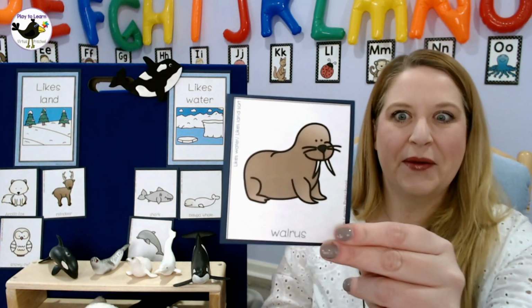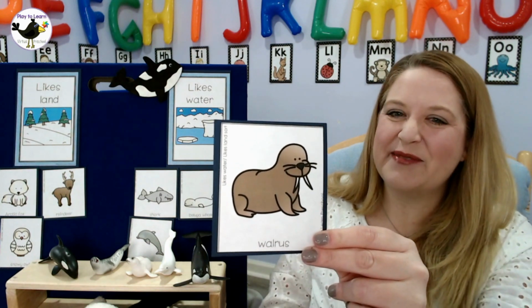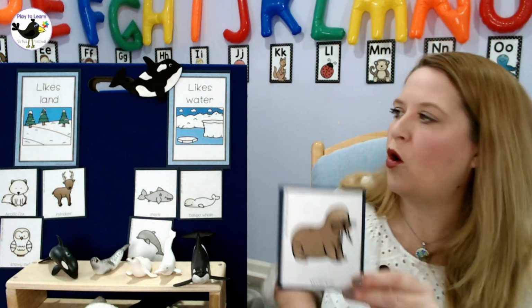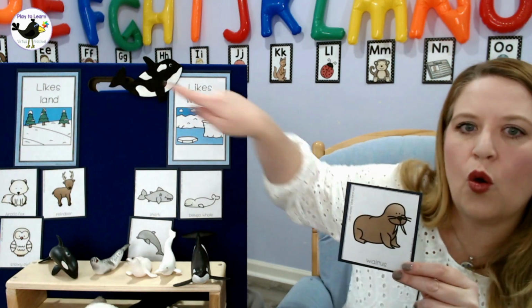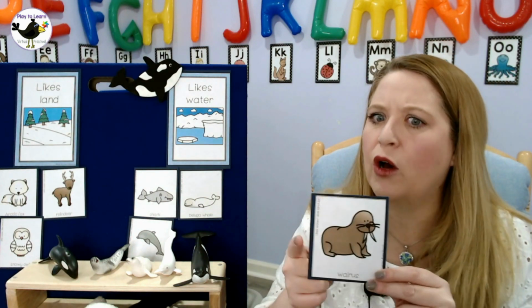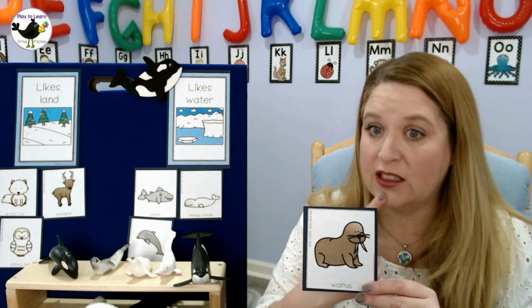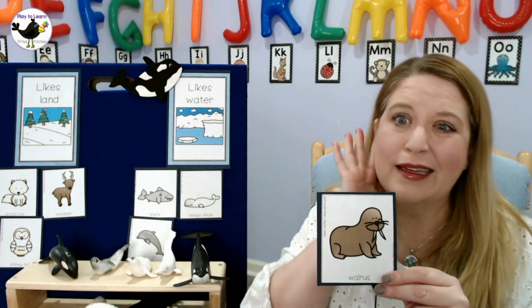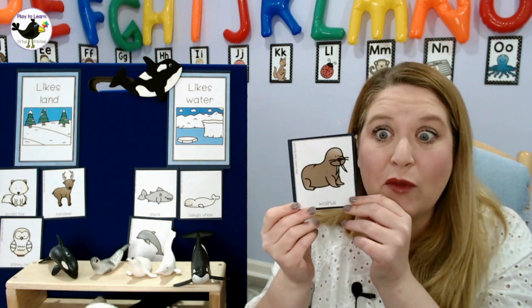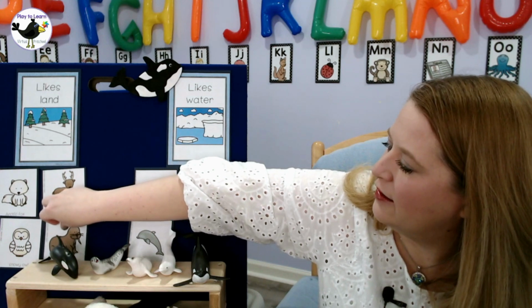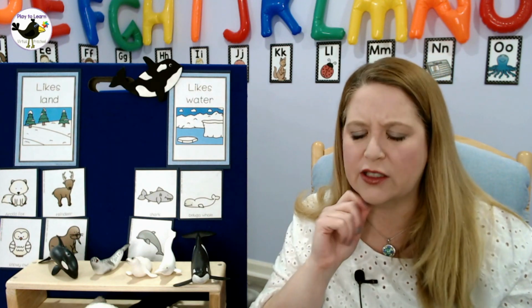Let's do two more. Do you remember this one from our Arctic Animals Day? It's a walrus. Yes. Does the walrus like land or water? It can swim in the water. You're right, that's tricky. Walruses can swim, but for most of their day, do they like to sit on the land or the water? This is a tricky one, because if they're hiding from the polar bears, they might get in the water. And if they're hiding from the whales, they might go on land. Let's put them on land. That's a tricky one. There are some animals that can go in both places, right?